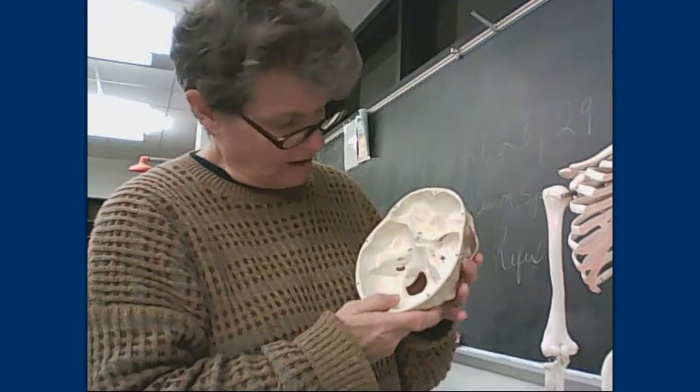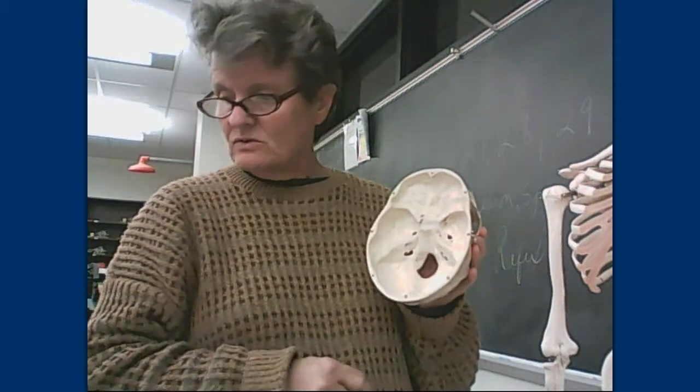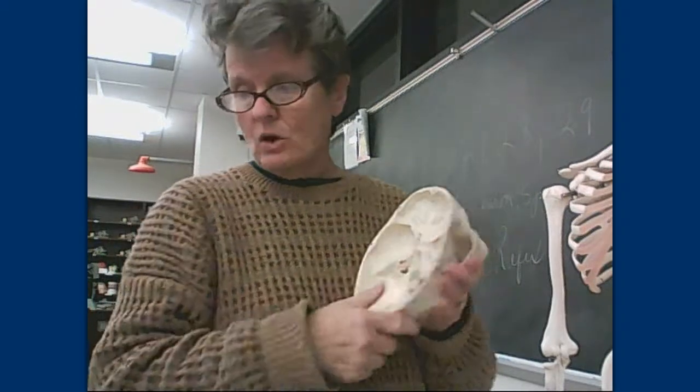The sella turcica. Now the largest hole in the skull is going to be the foramen magnum. It is not the largest foramen in the body, but it is the largest one in the skull.